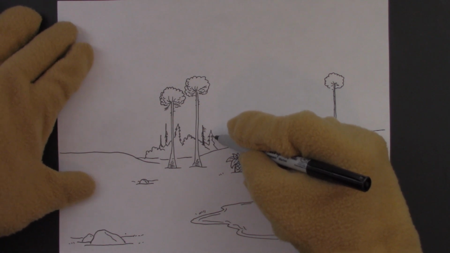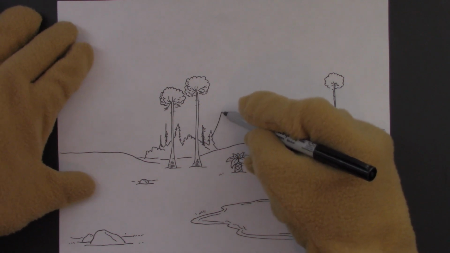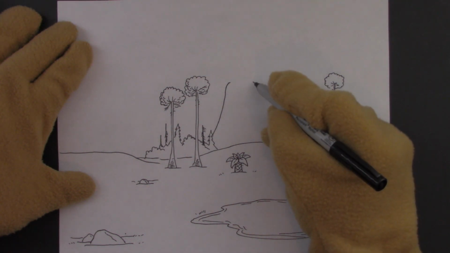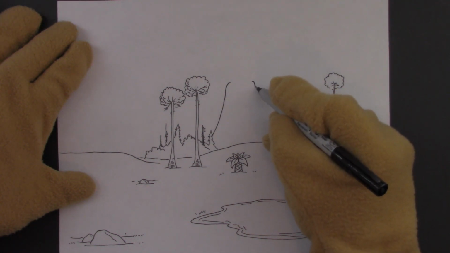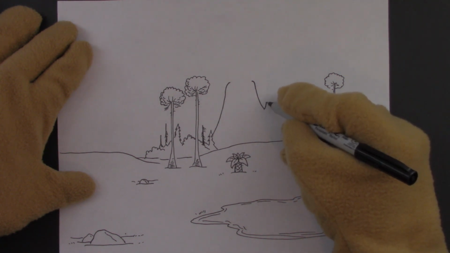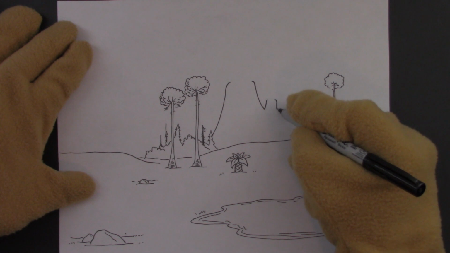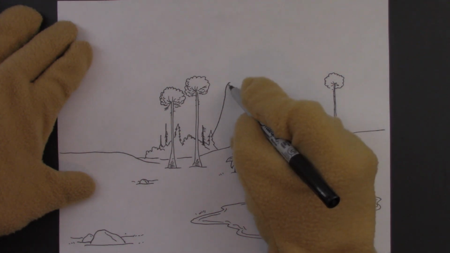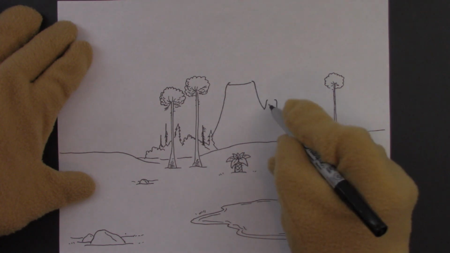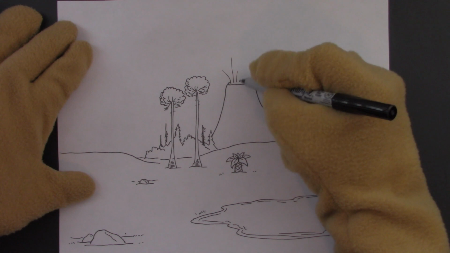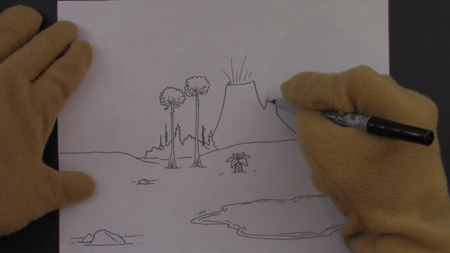And we'll start near this tree, and we'll just make it go up and curve in at the top. We'll come over here and make it curve out and lower it. And we had a smaller volcano on the side, like so. We'll put a little bent horizontal line like so. Then some explosions coming out of the volcanoes.